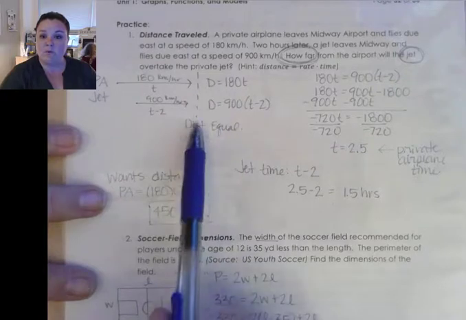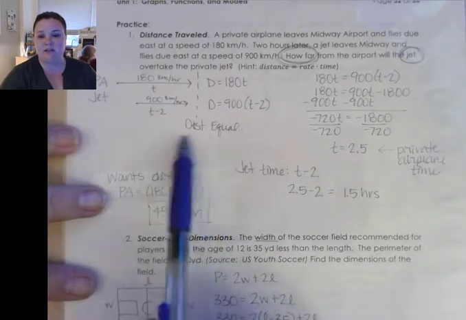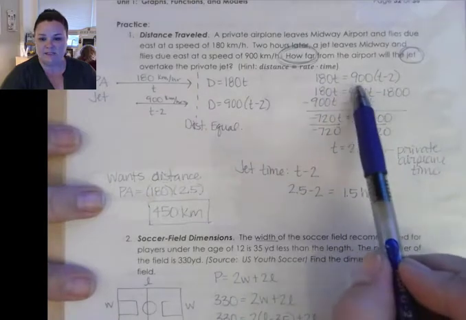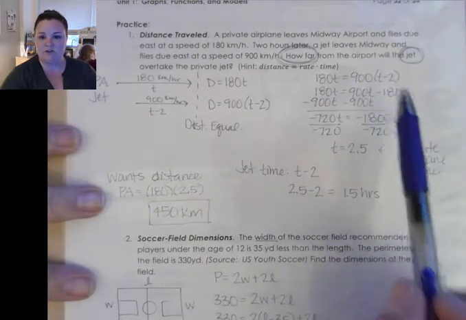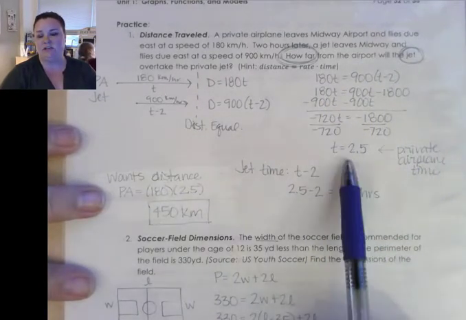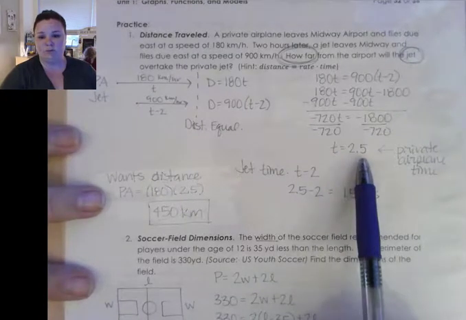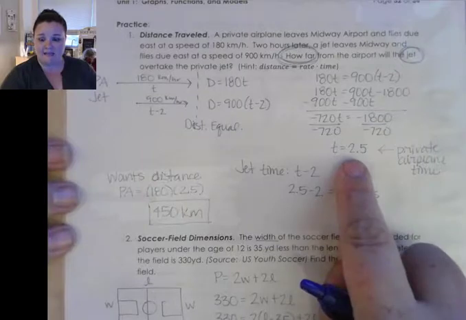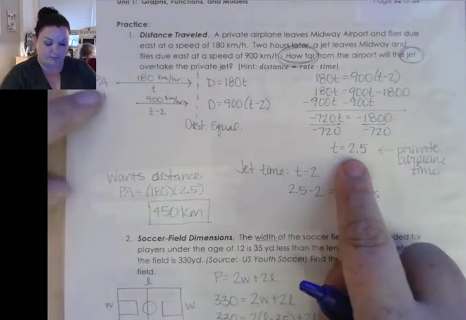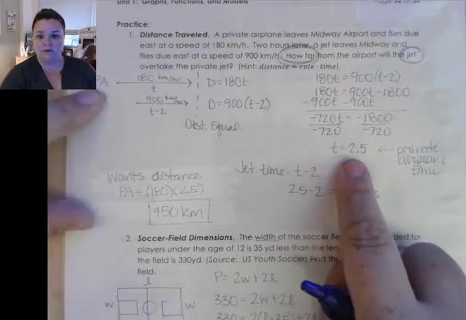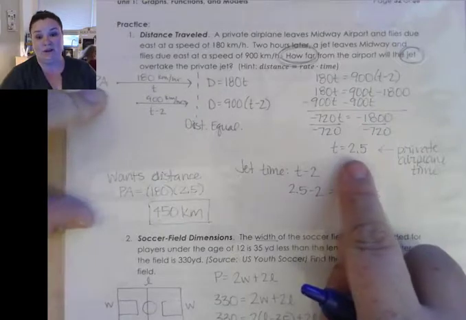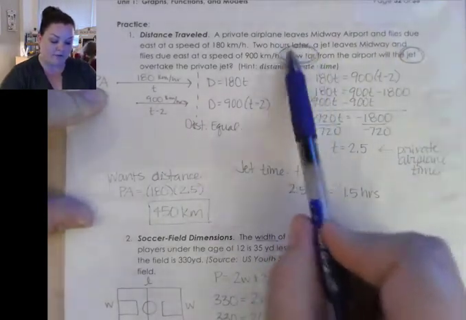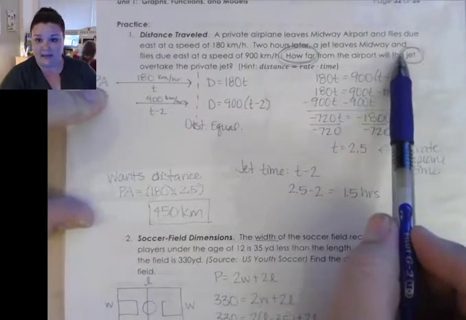At that moment when it catches him, our distances are equal. So I just set 180 T equal to 900 times T minus 2. When you solve all that down, you should get T equal to 2.5. So what this is giving us is the answer for the time that the private airline took, right? So let's go back and look and see what it's asking us for. It wants to know how far from the airport did this happen.